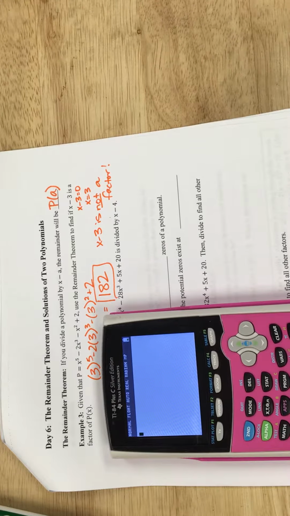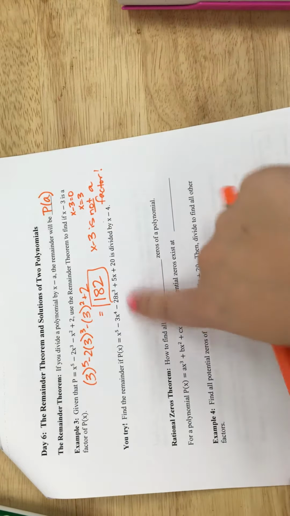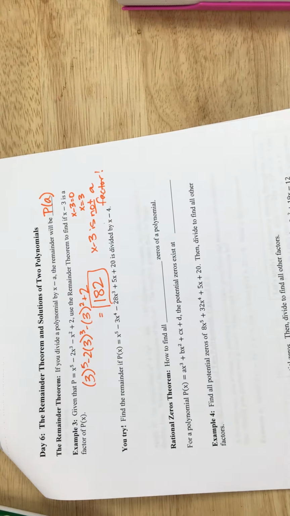Okay. All right, so try this one on your own, real quick. See if you can find out if it's a factor or not.